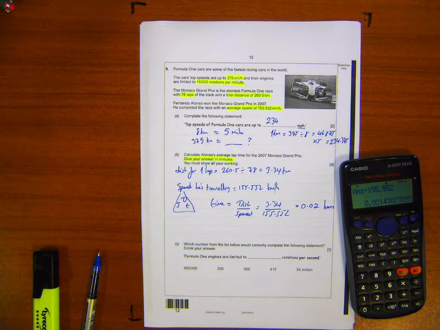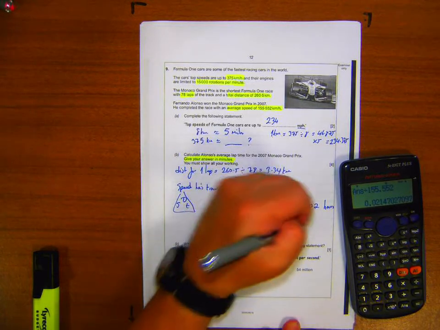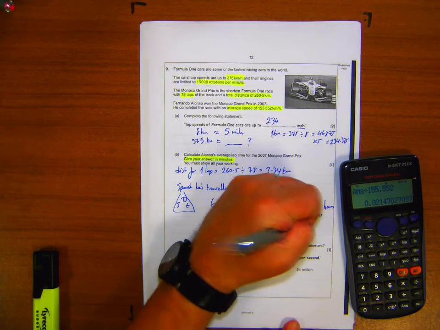How many minutes are there in an hour? 60. So times that by 60.